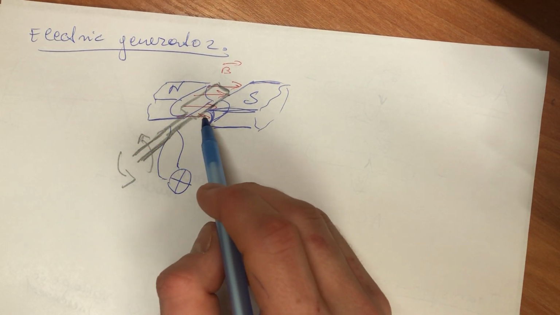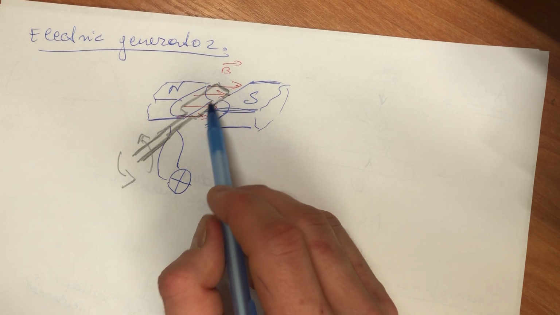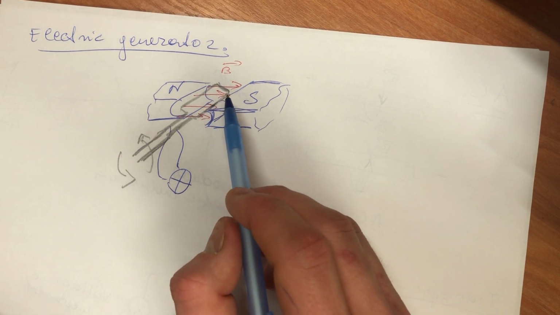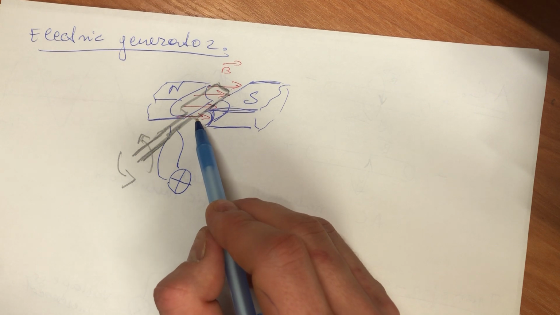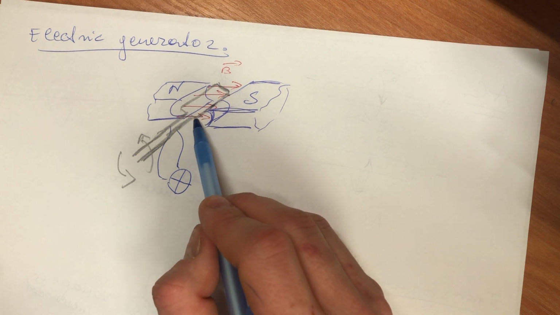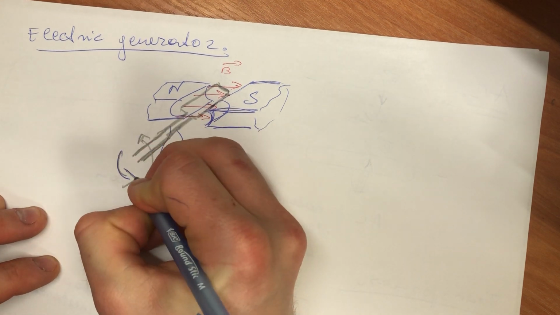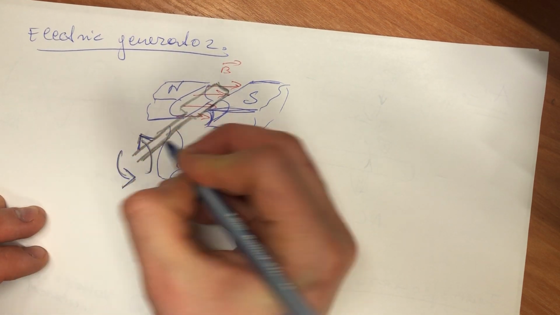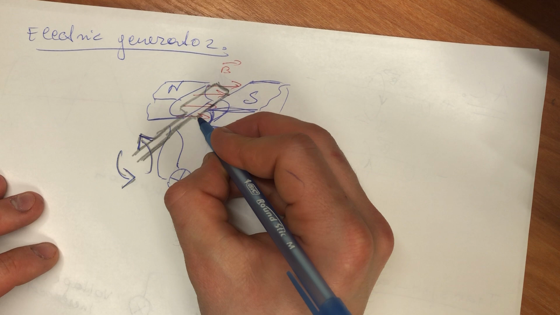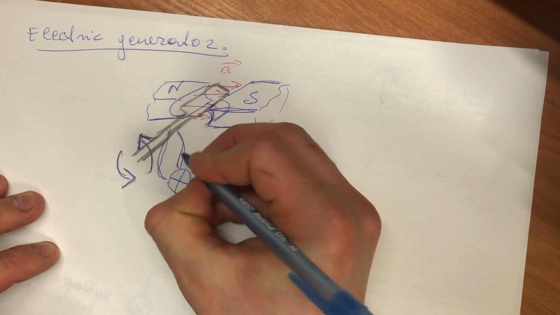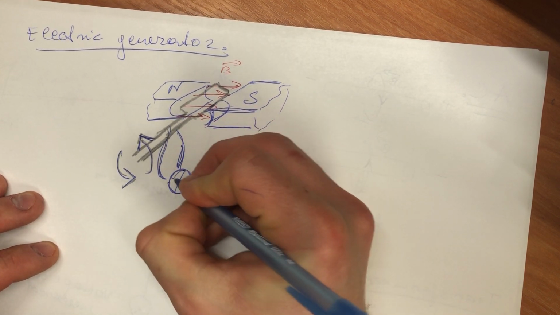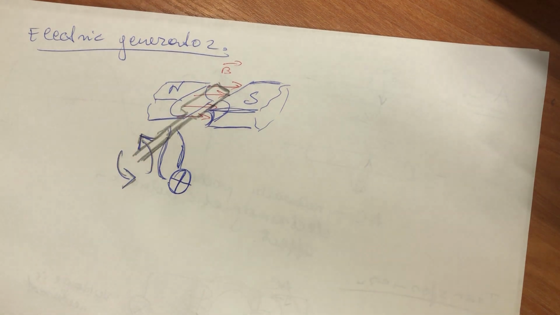This loop of wire would be turning in a magnetic field, so it would be the same effect as if the magnetic field was changing. So this turning would produce voltage in the loop of wire. If we produce voltage, then it means that the current starts to flow and the light bulb is on.